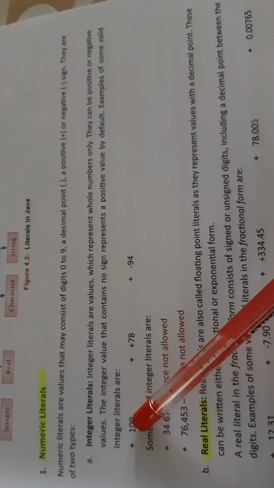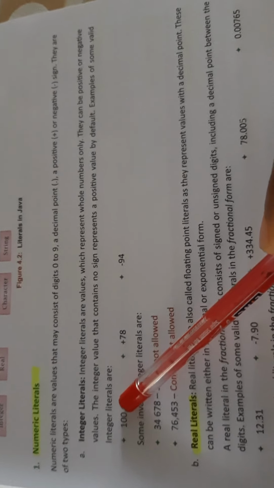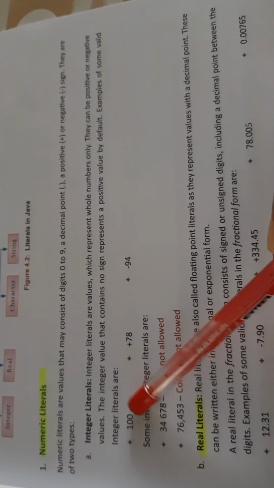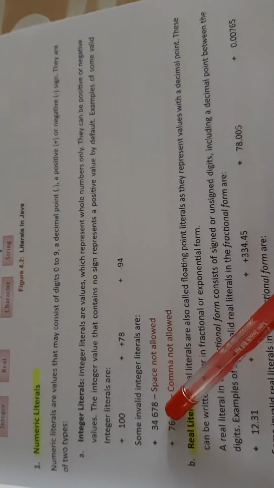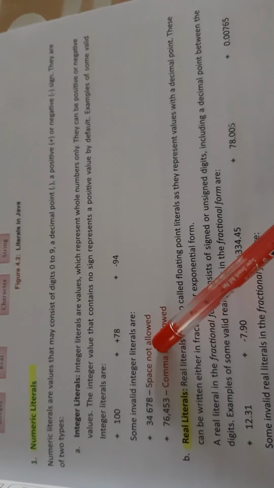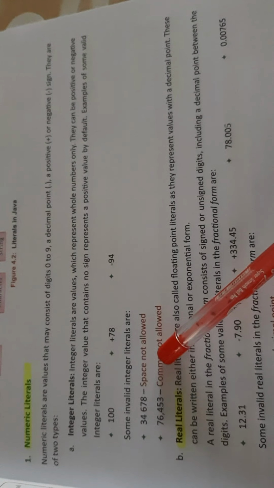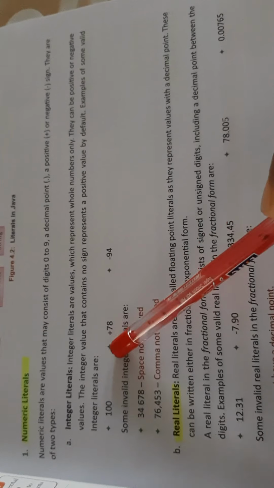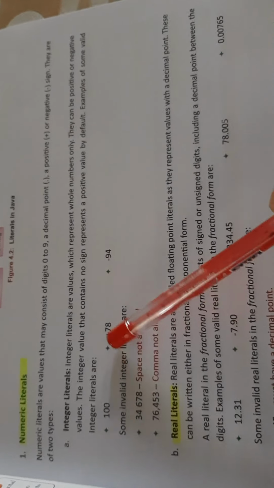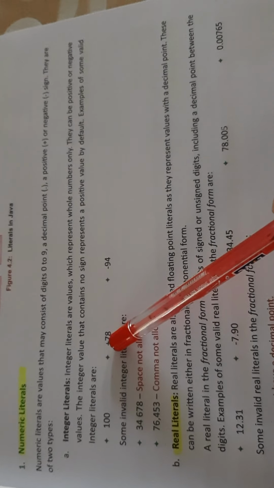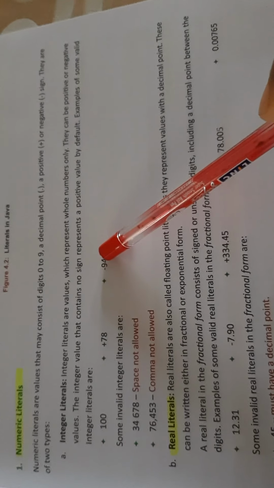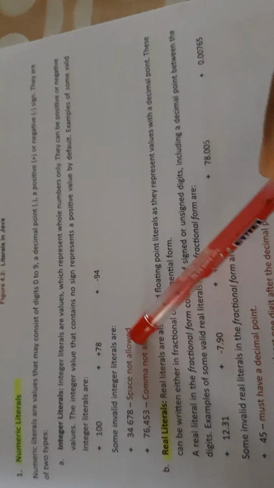If you want to give a value as 10, then it is called numeric. But if you give a space, then this is invalid. When you give a comma, it is also invalid. So this is how we represent them. If you have to, you give a plus or minus. So these are called integers.